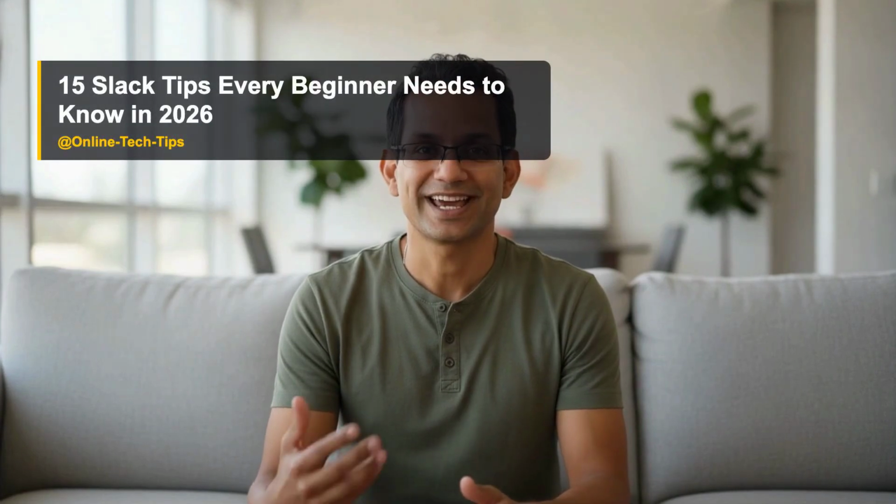If Slack feels like a chaotic wall of pings and cluttered channels, you're not using it right yet. A few small setup changes turn Slack from overwhelming into genuinely useful. Here are 15 quick tips to get you there.